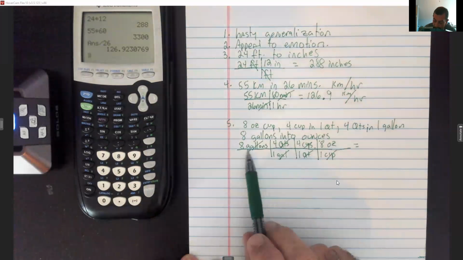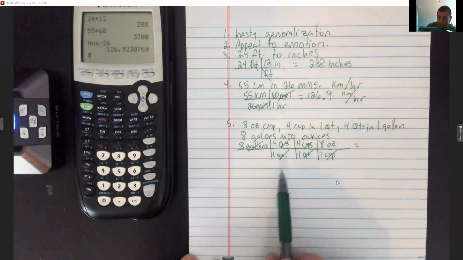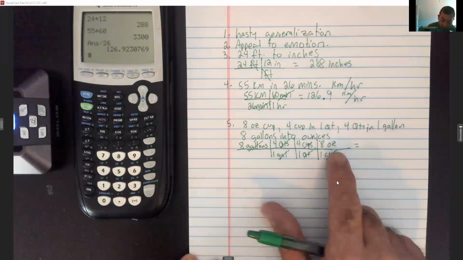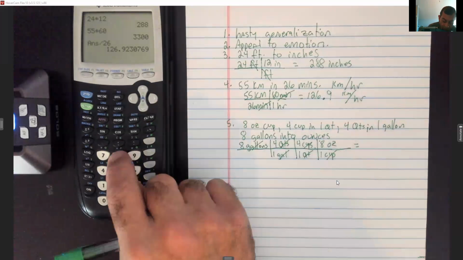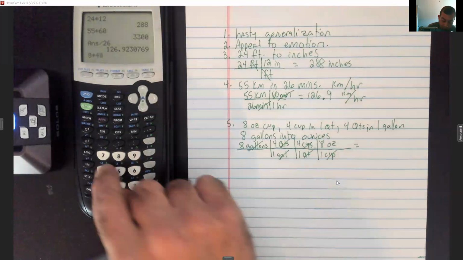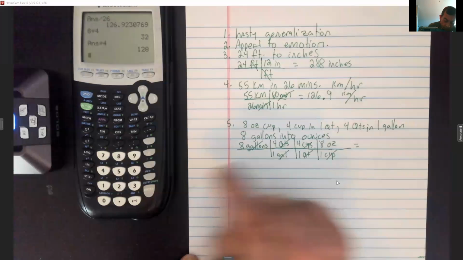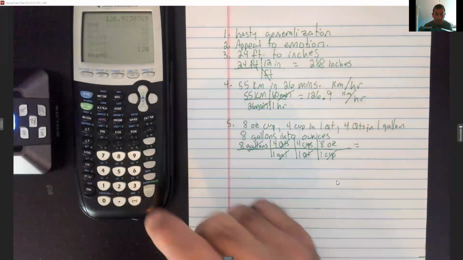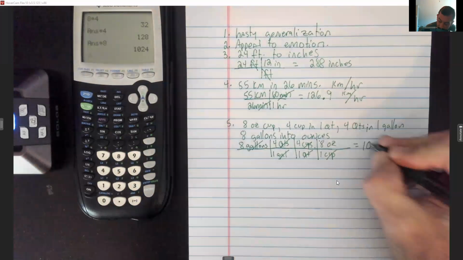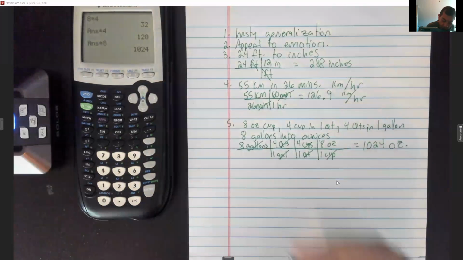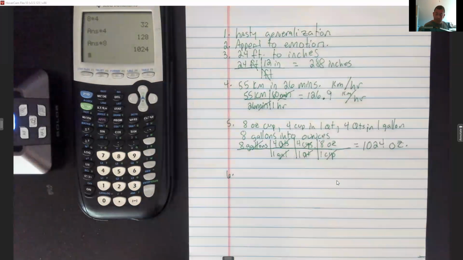Everything on top is going to get multiplied, and all we have on the bottom is a bunch of ones. If you divide anything by 1, it's still going to be itself. So really all we have to do is multiply the top. 8 times 4 is 32, times 4 is 128, times 8 is going to give me 1,024 ounces. So that's the trick on those. Just start with your units and get canceling as you go.